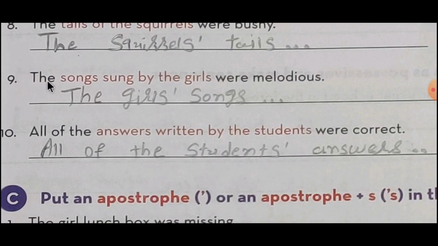Number 9, the songs sung by the girls were melodious. So the girls is the noun in the plural form. After writing the plural form, we have to put the sign of apostrophe. The girls' songs were melodious.